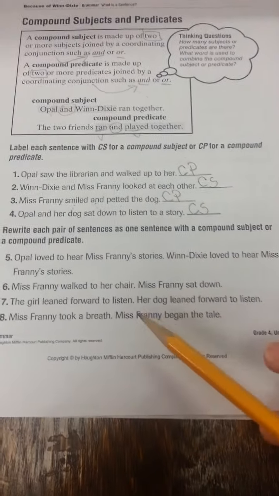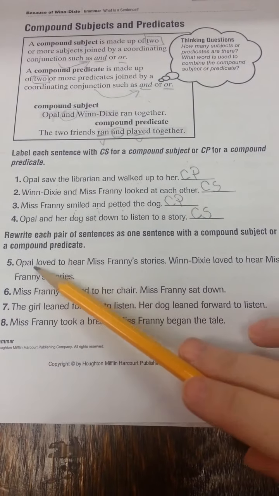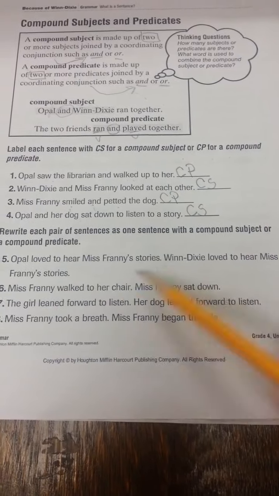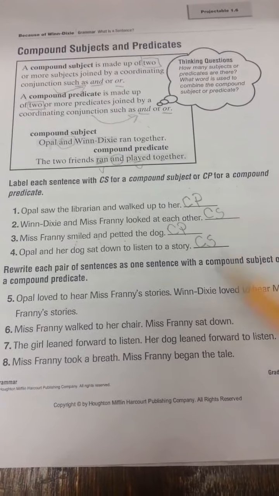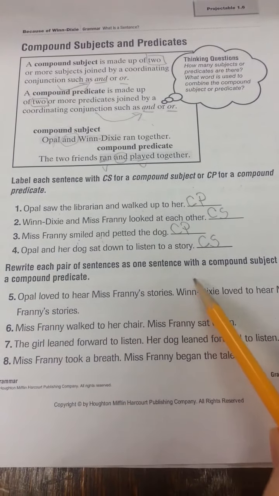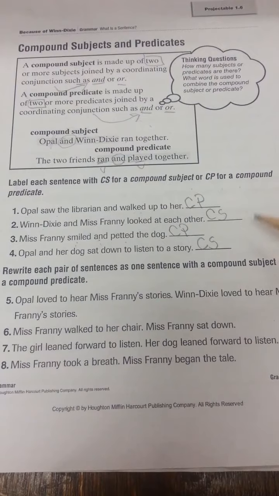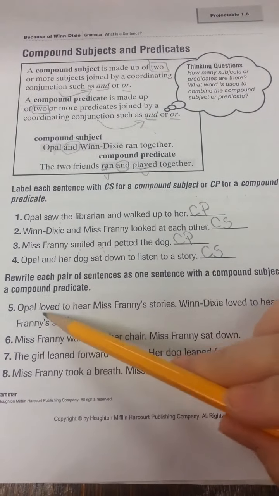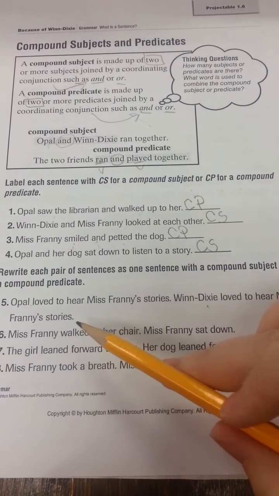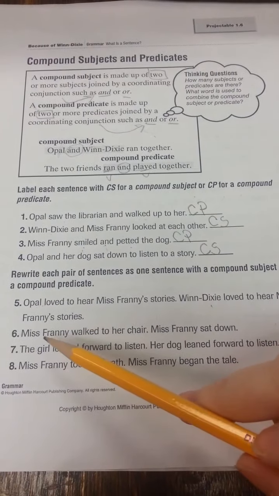So what it's doing here, and I'm not going to have enough room to write it, but I can certainly show you. Opal loved to hear Miss Franny's story. Dixie loved to hear Miss Franny's story. So if you come up with something like this, well, the end of these sentences are the same. So they're wanting you to combine these two things. So my new sentence would read, Opal and Dixie loved to hear Miss Franny's story. Let's look at the next one.